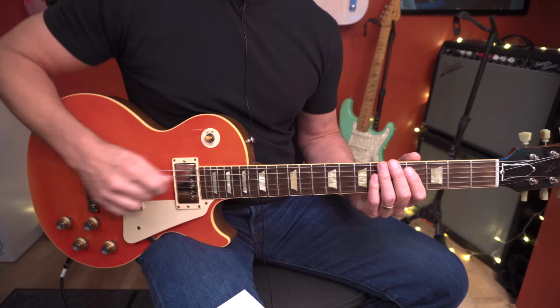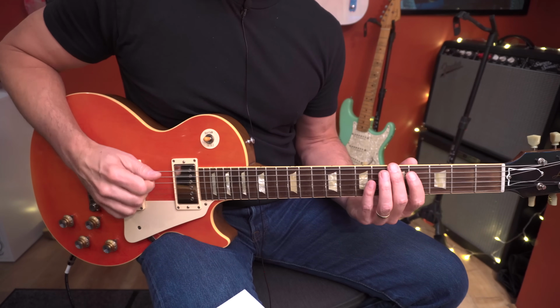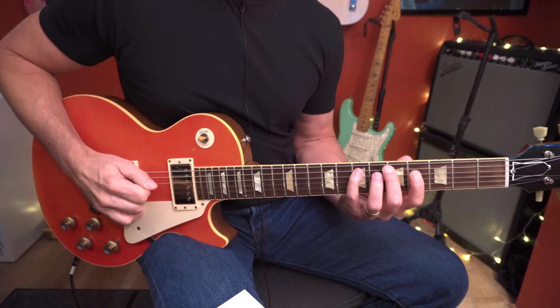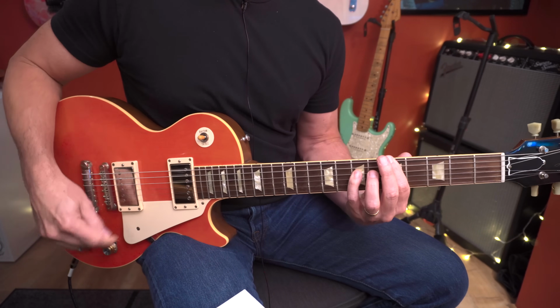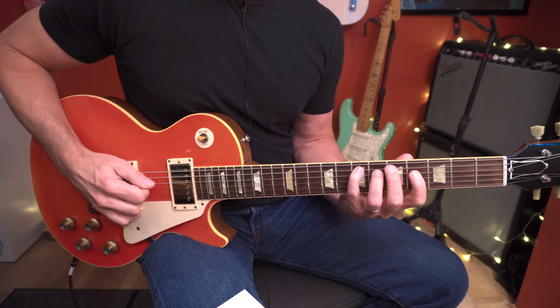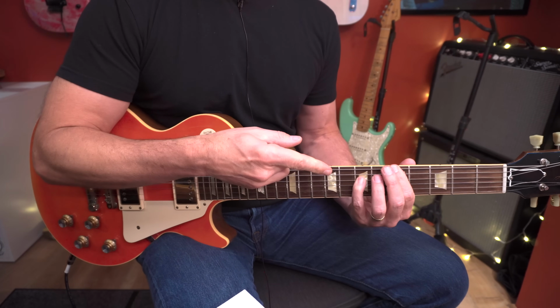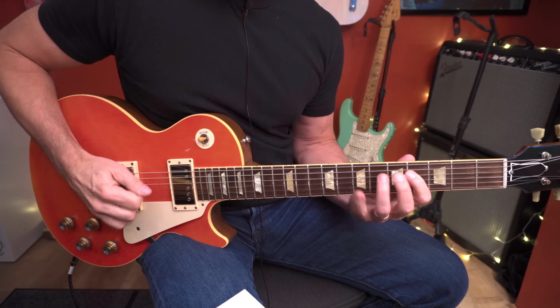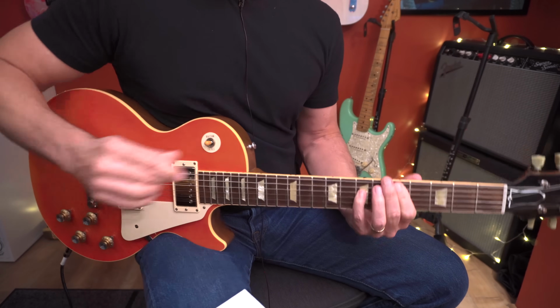We're going to use the key of A as our example. The key of A is built using the A major scale. That's the group of notes. That's the A major scale. Those are all the notes in the key of A, and they are the only notes in the key of A. So that takes care of the notes.